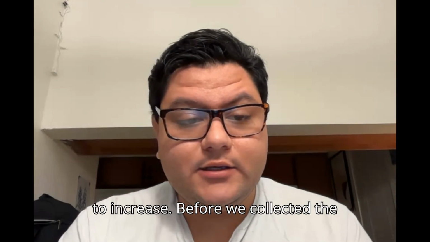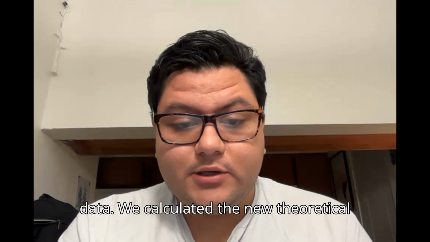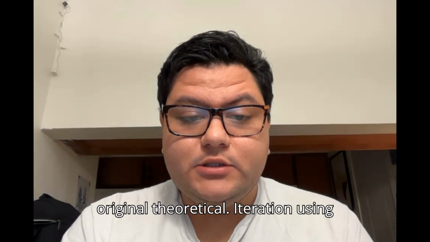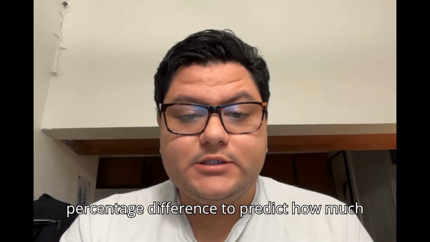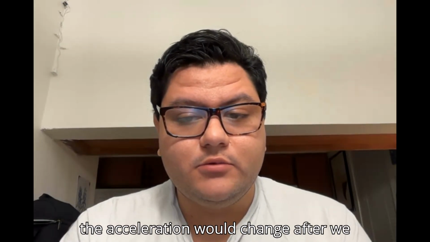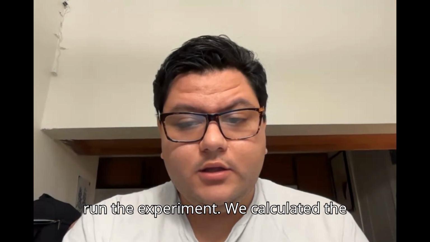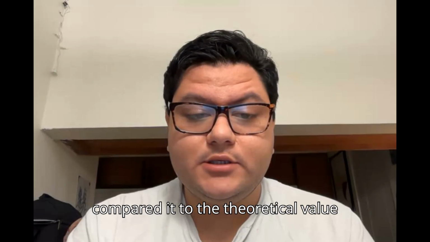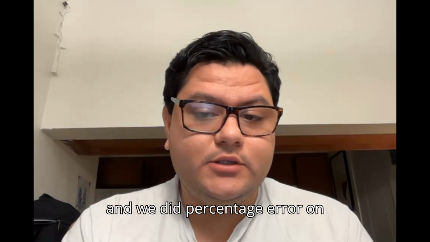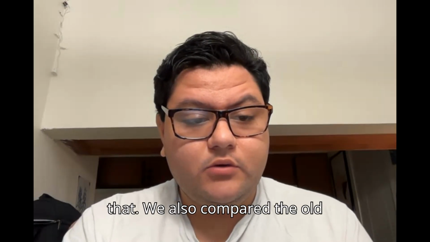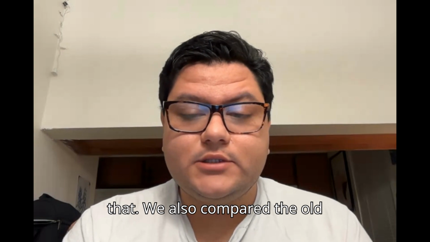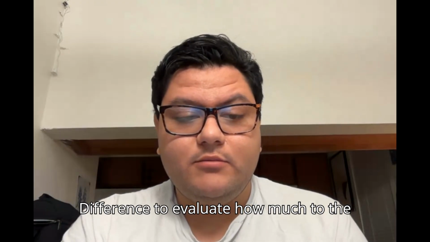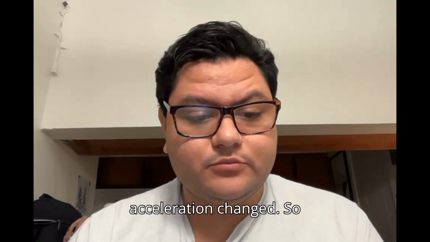Before we collected the data, we calculated the new theoretical acceleration and compared it to the original theoretical acceleration using percentage difference to predict how much the acceleration would change. After we ran the experiment, we calculated the new experimental acceleration and compared it to the theoretical value, and we did percentage error on that. We also compared the old and new acceleration using percentage difference to evaluate how much the acceleration changed.